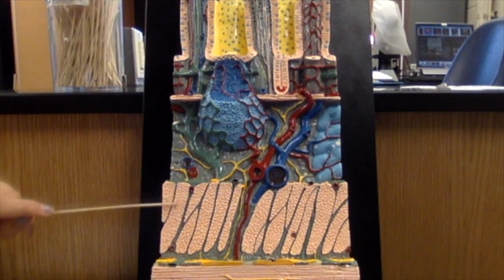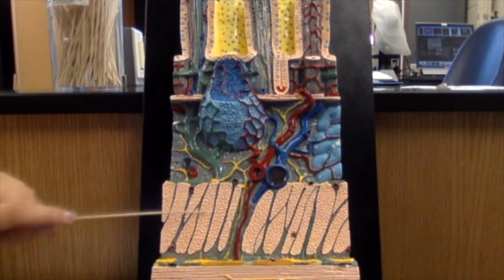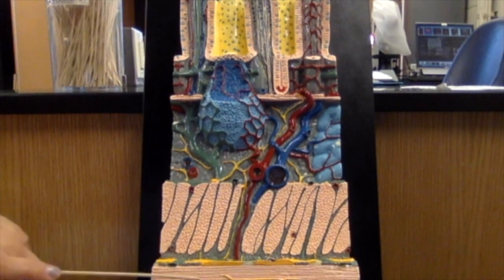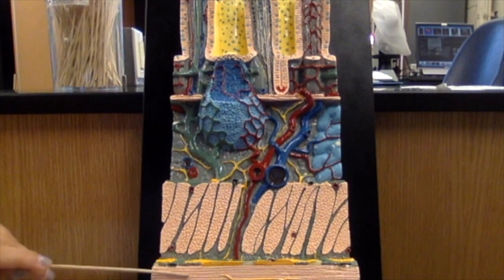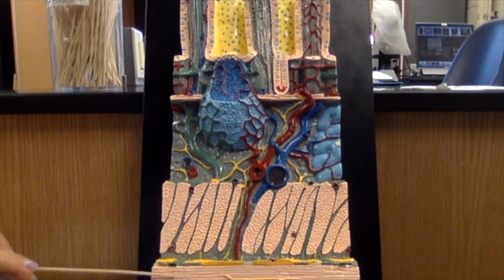So it looks really small and you're not really sure what you're looking at necessarily. But down here, in this longitudinal layer, you could see the long fusiform or spindle shape of these smooth muscle fibers. You'll notice that there's no striation on these muscles. That's one of the features that tells us that it's smooth muscle.